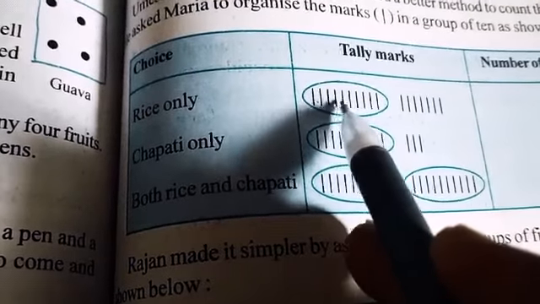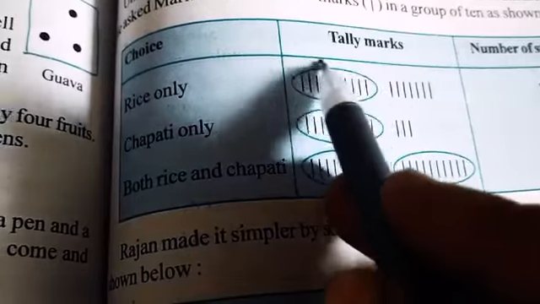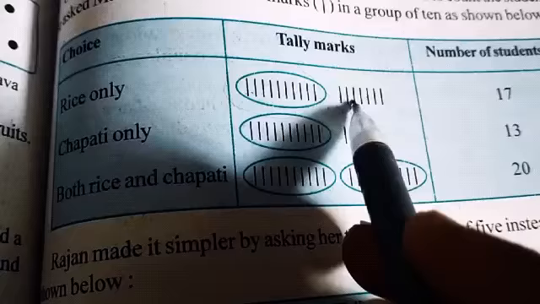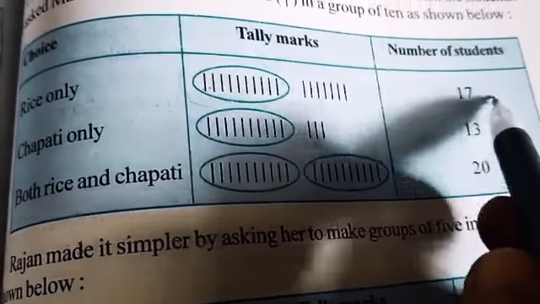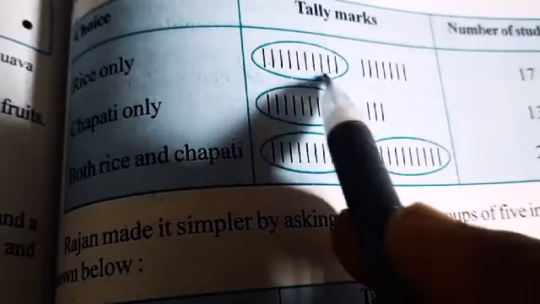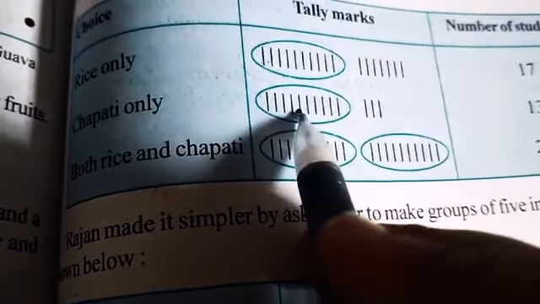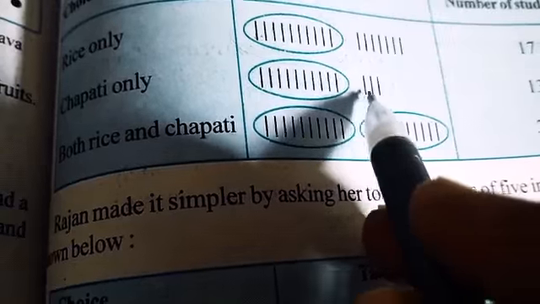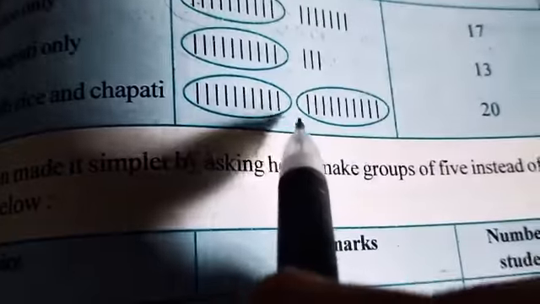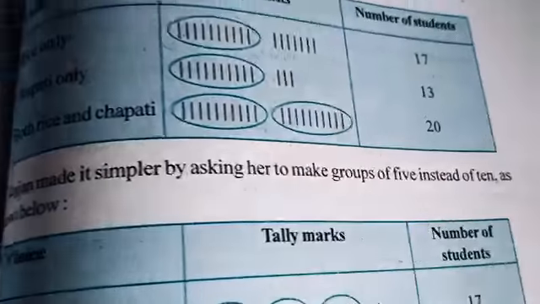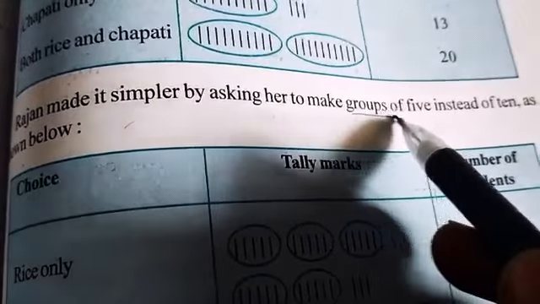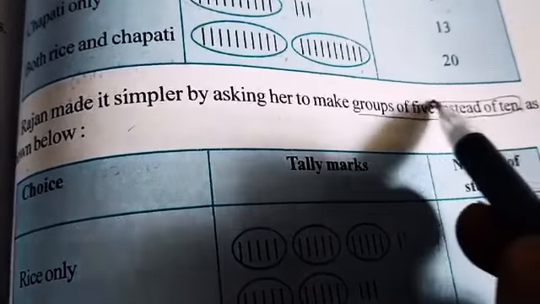1, 2, 3, 4, 5, 6, 7, 8, 9, 10. And we made a circle. 10 plus what is this? 1, 2, 3, 4, 5, 6 and 7. So the number of students who like rice only is 17. For chapati, 1 circle, this whole circle stands for 10 students. And after 10, how many are there? 1, 2 and 3. So it becomes 30. Both rice and chapati, 10 and 10, 10 plus 10, 20.